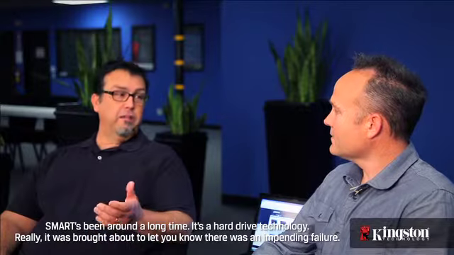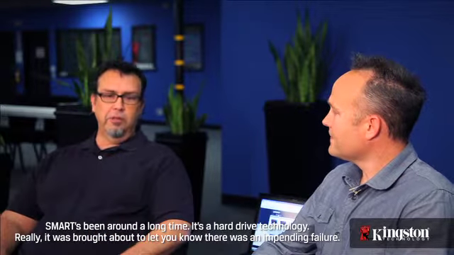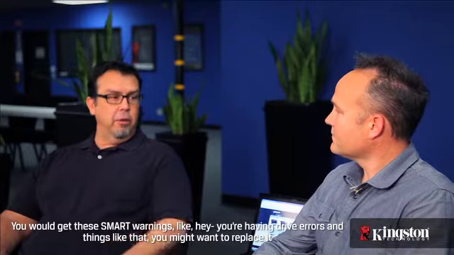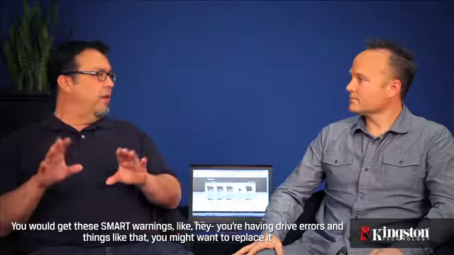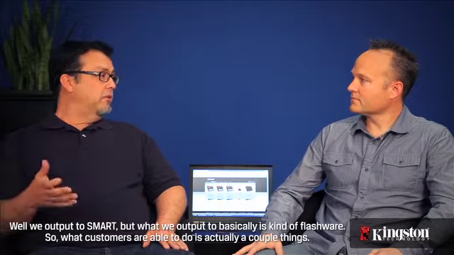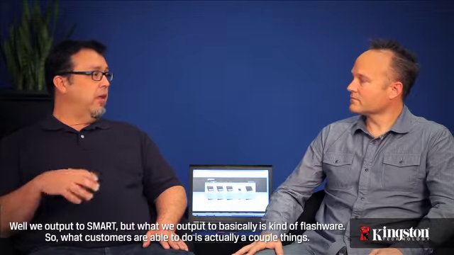SMART's been around a long time. It's a hard drive technology. Really, it was brought about to let you know there was an impending failure, right? You would get these SMART warnings like, hey, you're having drive errors and things like that. You might want to replace it. Well, we output to SMART, but what we output to is basically flashware, right?